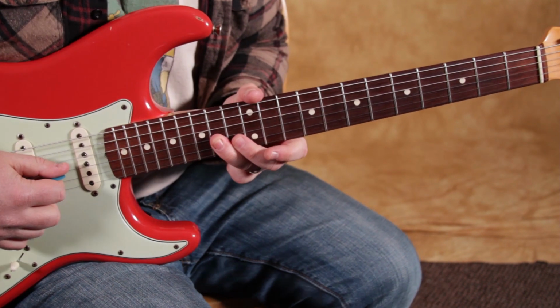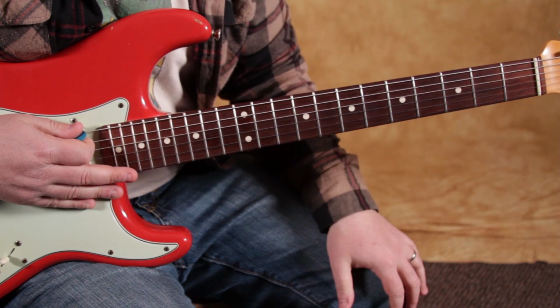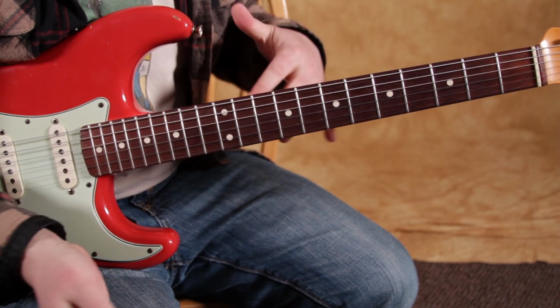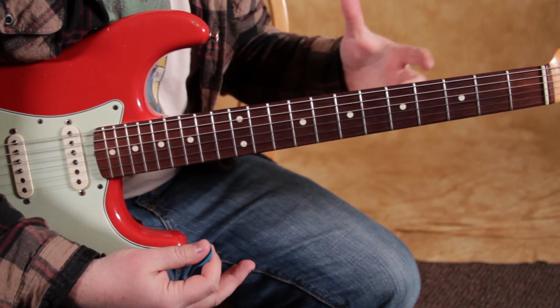The other root is on the 14th fret of the G string. So that's what I'm plugging in. But then here's the shape. And you might have learned this shape as a different name. You might have seen this shape as what would be called Dorian, like E Dorian. But don't worry about any of that.